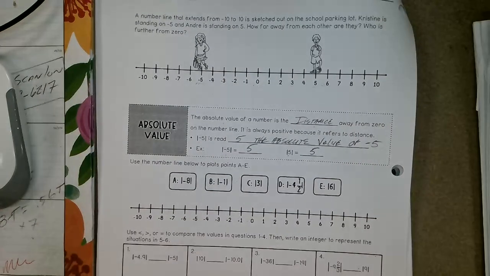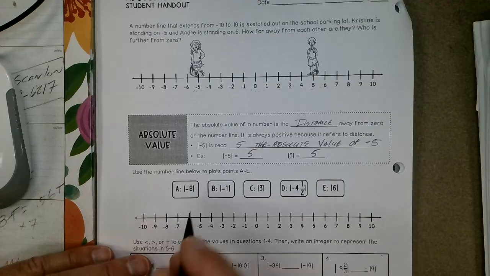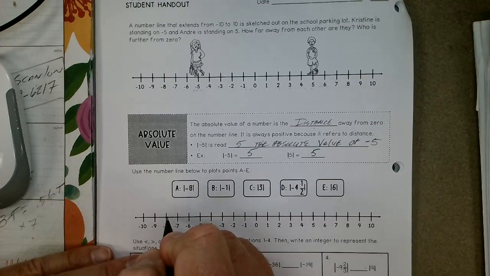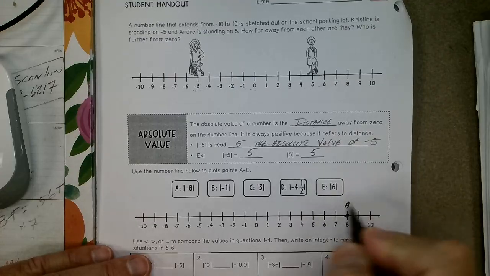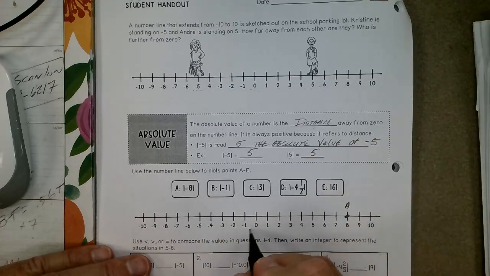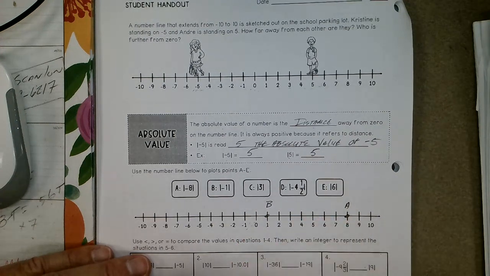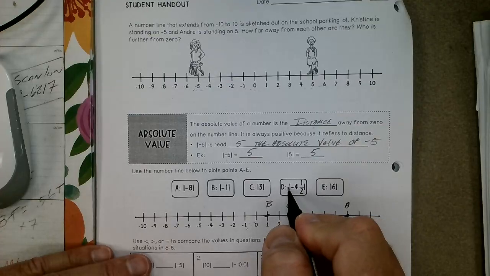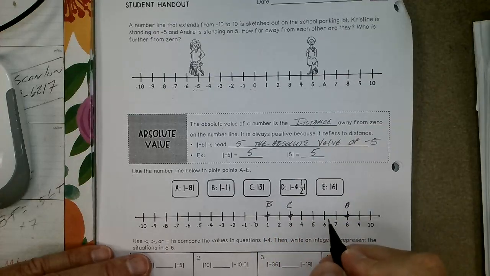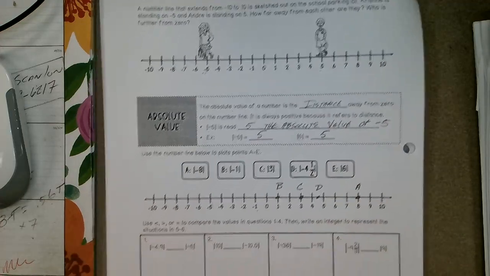Use the number line to plot points A through E. Letter A. What is the absolute value of -8? Well, the absolute value of -8 is 8. The absolute value of -1 is 1 because it has a distance of 1 from 0. The absolute value of 3 is 3, and you're getting the idea. The absolute value of -4.5 is 4.5. Okay?